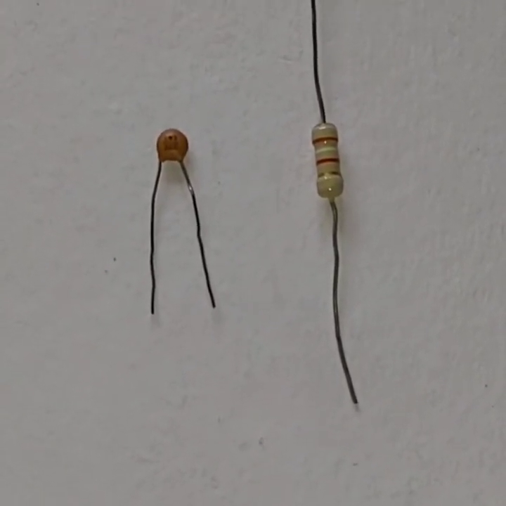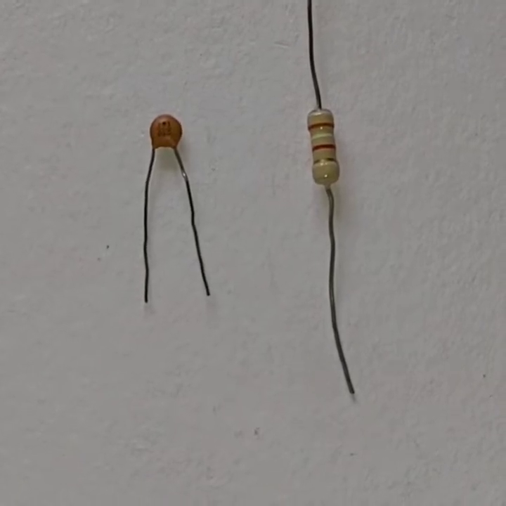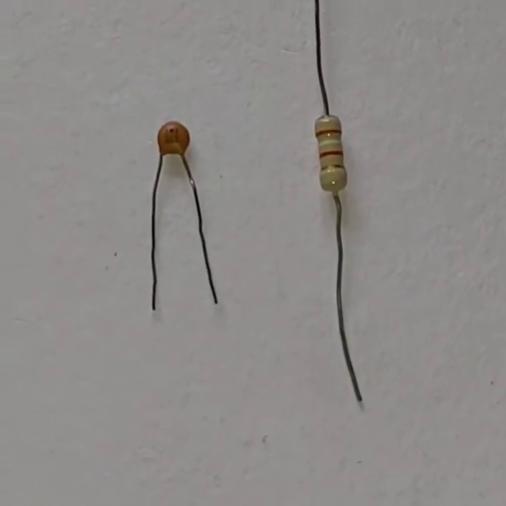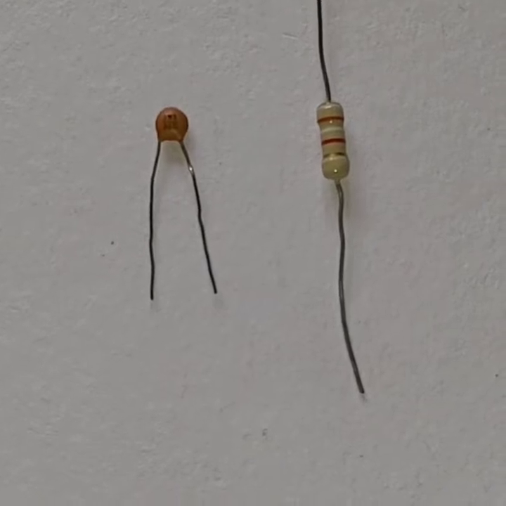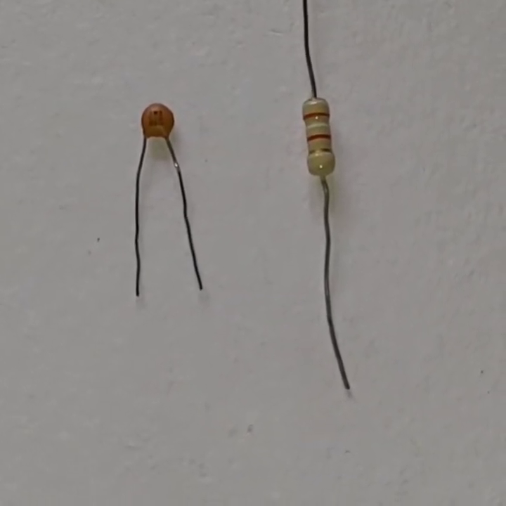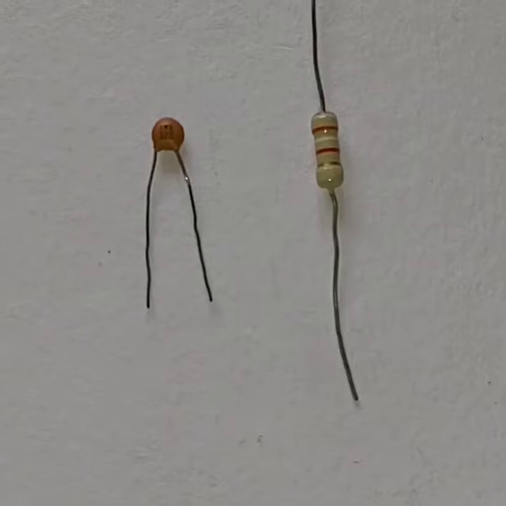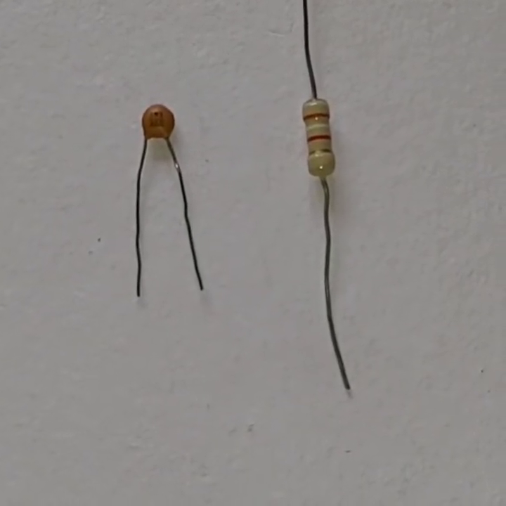To design a low pass filter we require two components. The first component is a capacitor, and the second one is a resistor. So here you can see the capacitor and resistor.